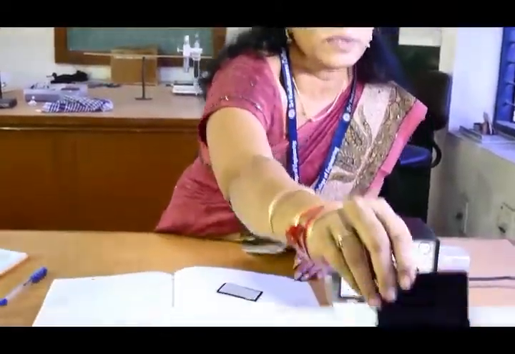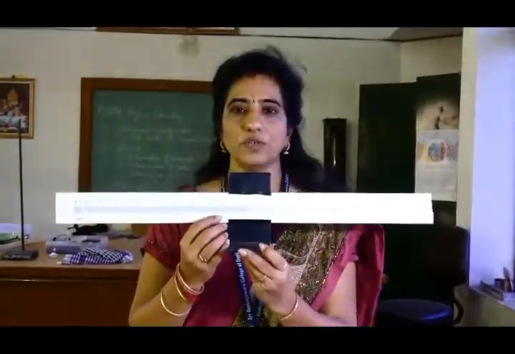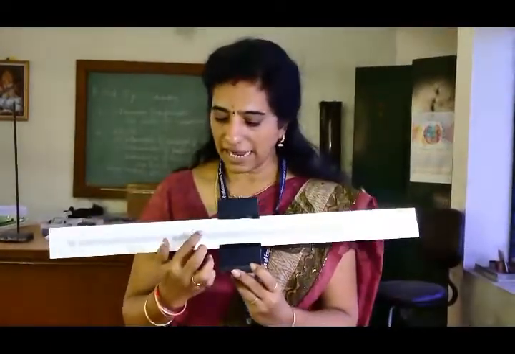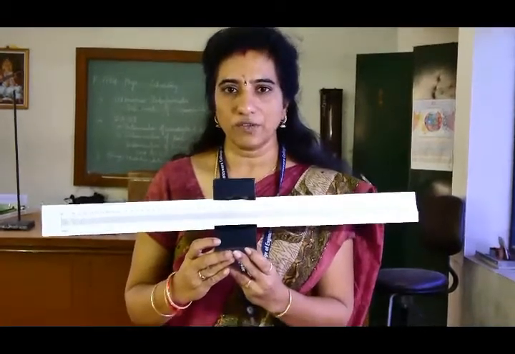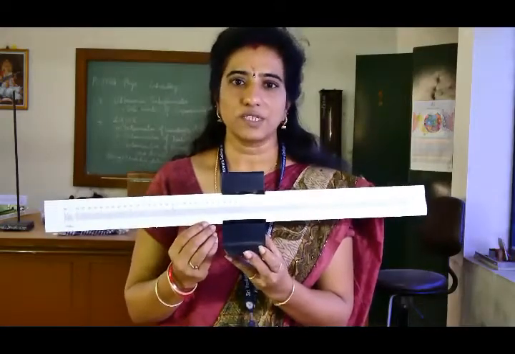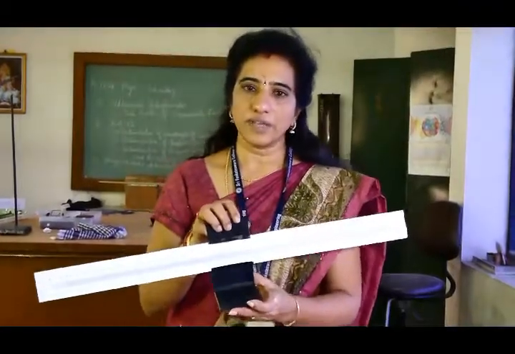And then we need a screen to get the diffracted images. The screen used here is what is called a screen cum scale. This scale can be used as a screen, and it is calibrated so that we can measure the distance between the various orders directly. The calibrated scale is being used as a screen. These are the major things required to demonstrate this particular experiment.